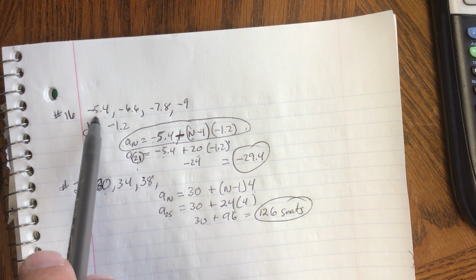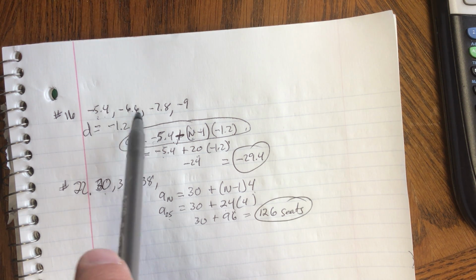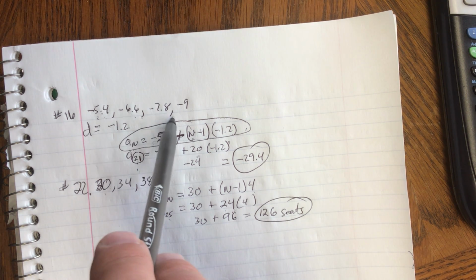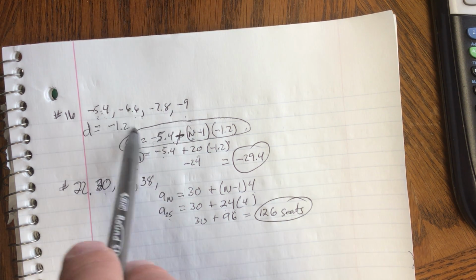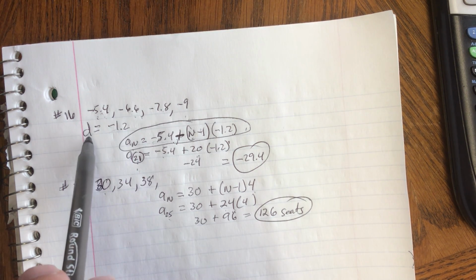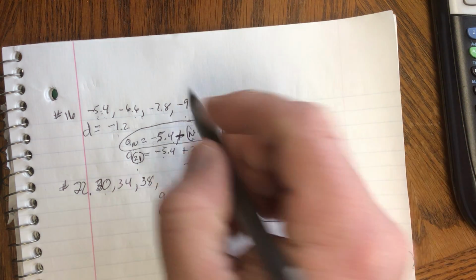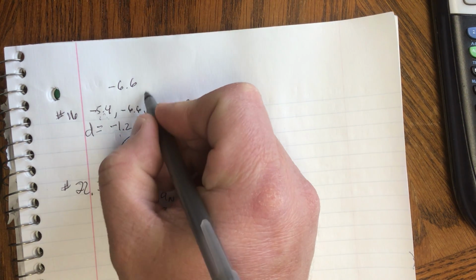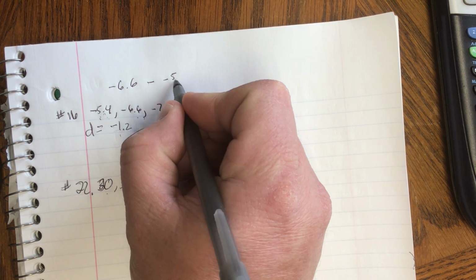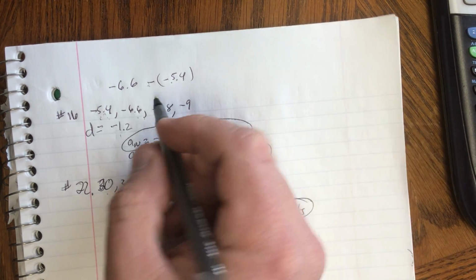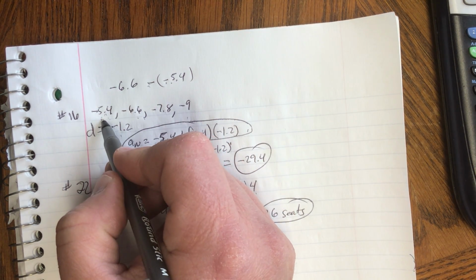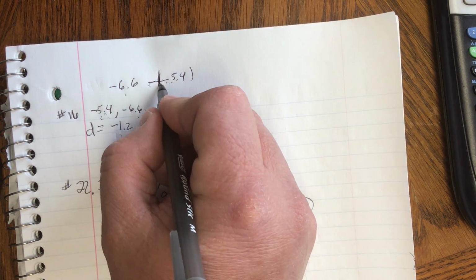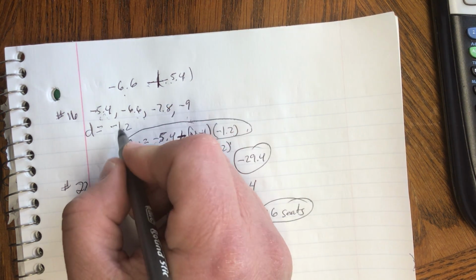Okay, so to do that, again, I have to think, well, how am I going from negative 5.4 to negative 6.6 to negative 7.8 to negative 9? What are you doing each time? Now, some of you can just look at it and see it and say, oh yeah, I'm subtracting 1.2 each time. If you don't see it right off the bat, remember, you can always just take the second term and subtract the first term. Now remember, you got to do your signs correctly. Subtract a negative 5.4. Subtracting a negative means I add, so take negative 6.6 on your calculator and add 5.4. That will give you the negative 1.2.